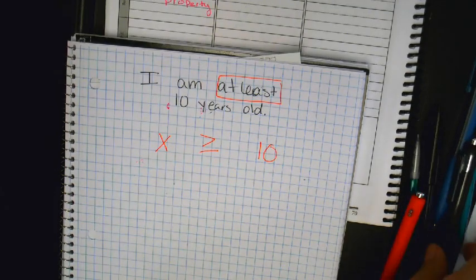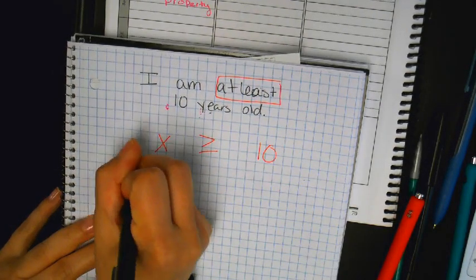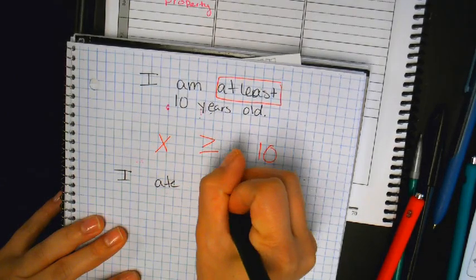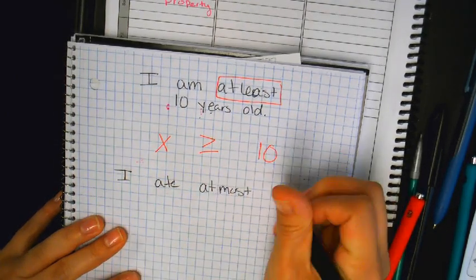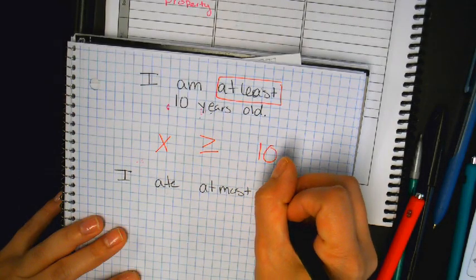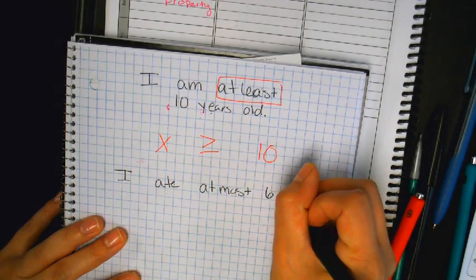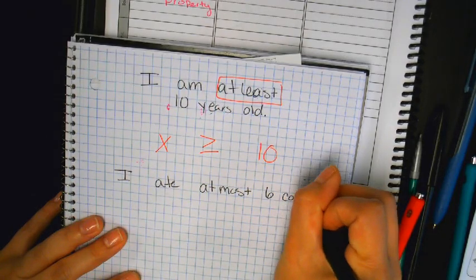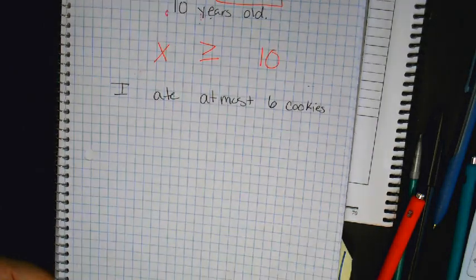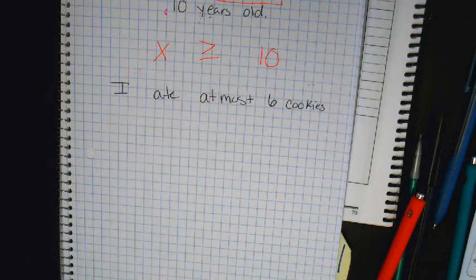All right. I ate at most 6 Oreo cookies.